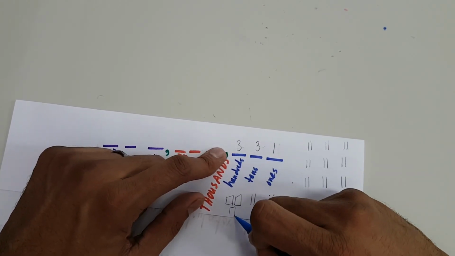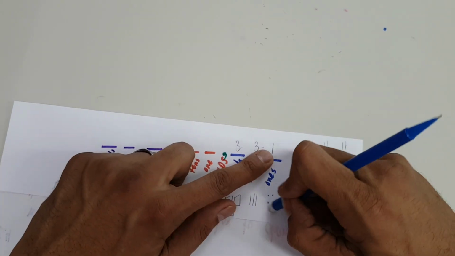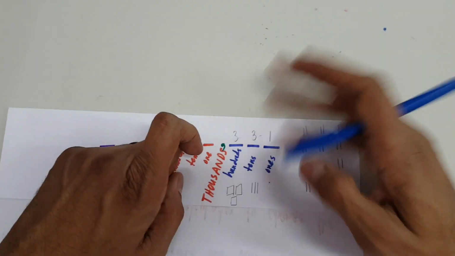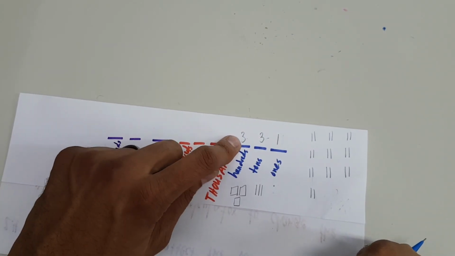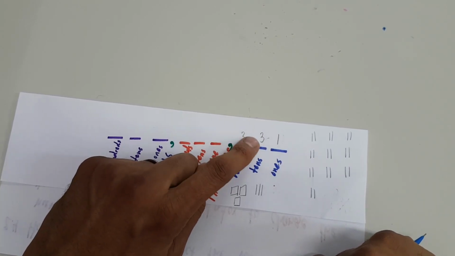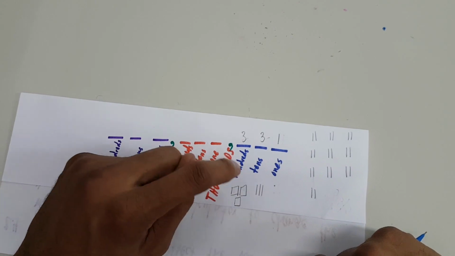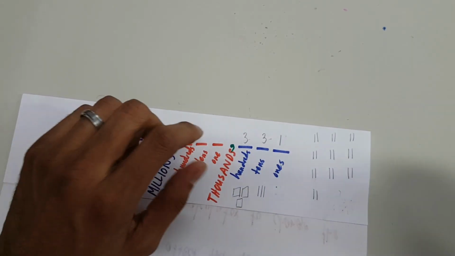You're right, 3 hundreds. This 3 represents 3 tens. And this 1 would only represent 1 one. So this 3 is very different than the 3 that we see in the tens place, because this 3 represents 3 hundreds, and this 3 only represents 3 tens. This place value is 10 times bigger than this one, and I can show you over here.